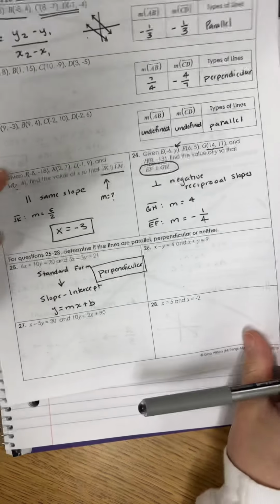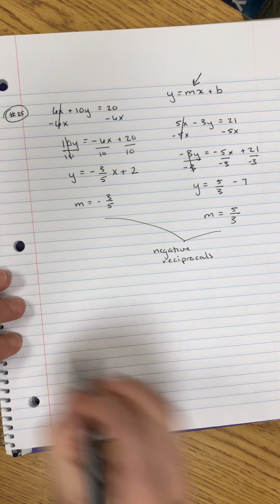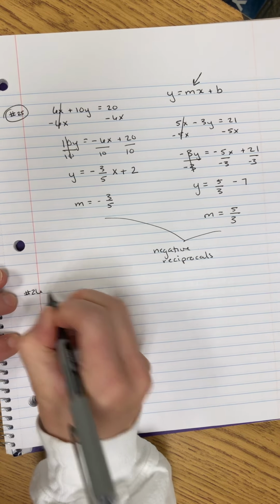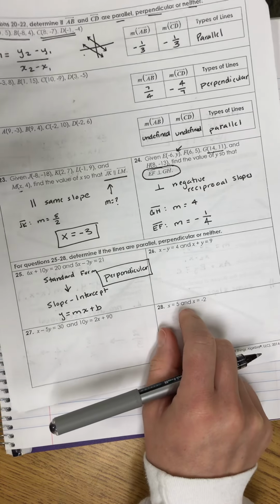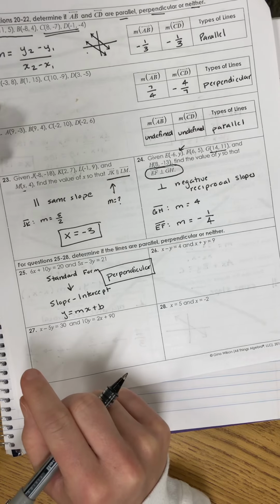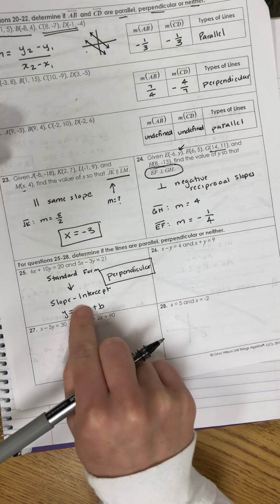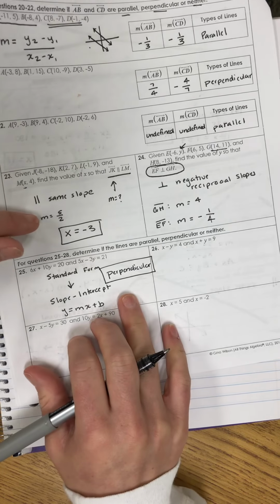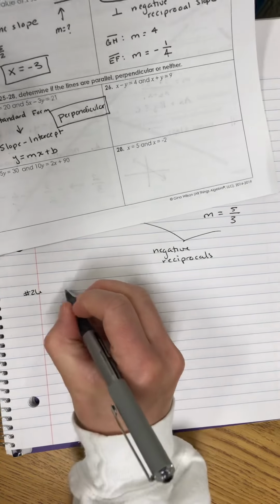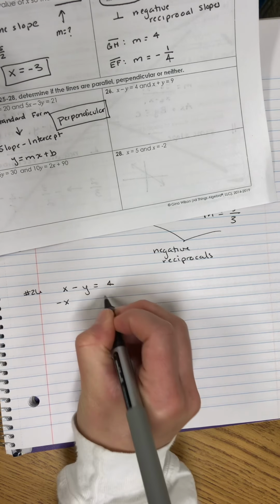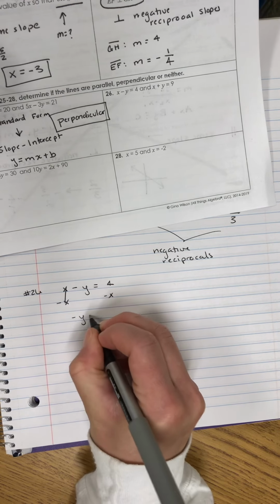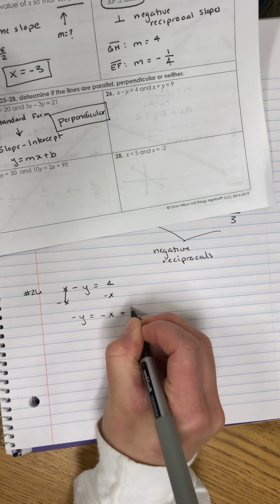All right, let's look at number 26. Number 26, same format, same thing we're looking at, same directions. We want to identify their relationship, but they are in standard form. So we have to move them into our slope-intercept form. So let's do the first one, x minus y equals 4. This one's a little bit easier, so we subtract x from both sides. Negative y equals negative x plus 4.